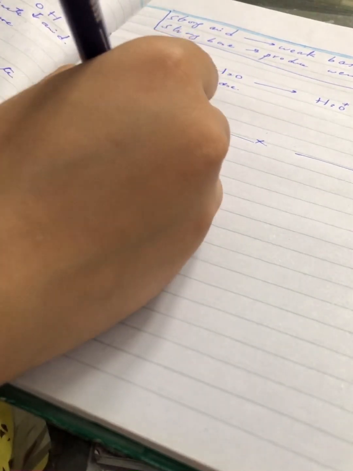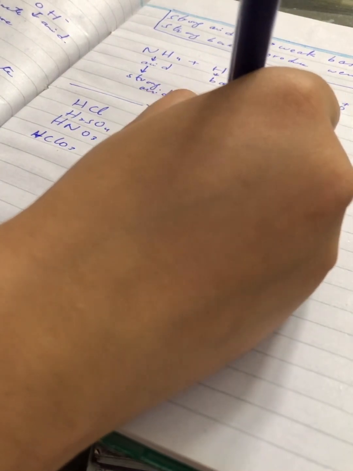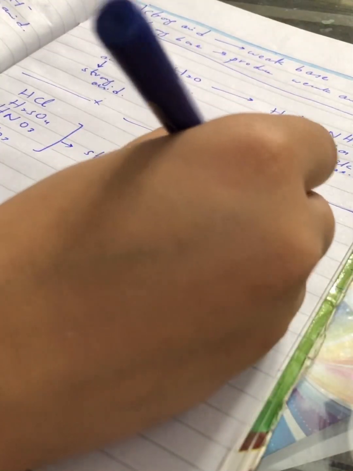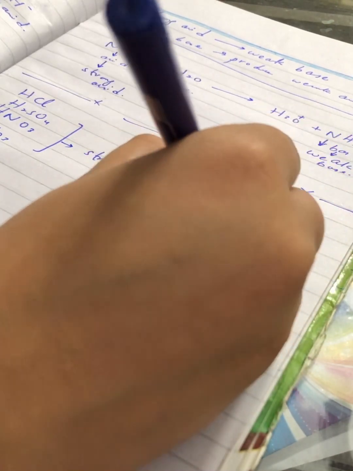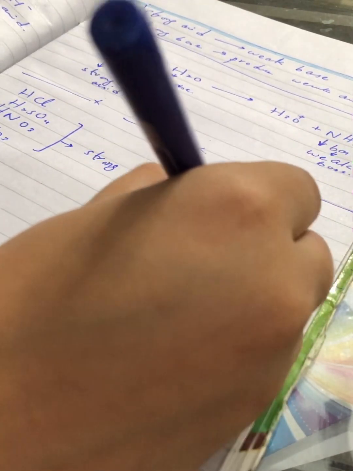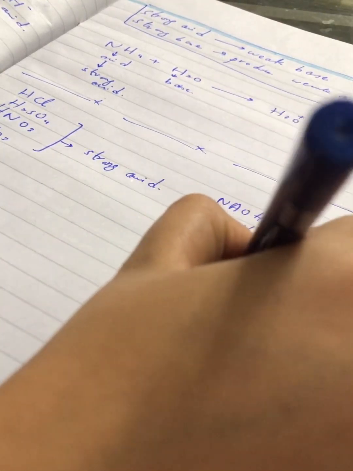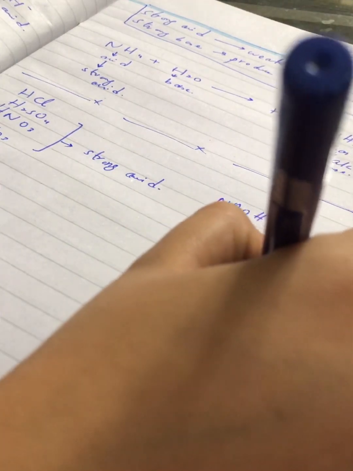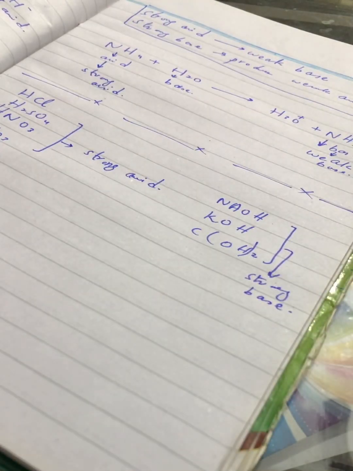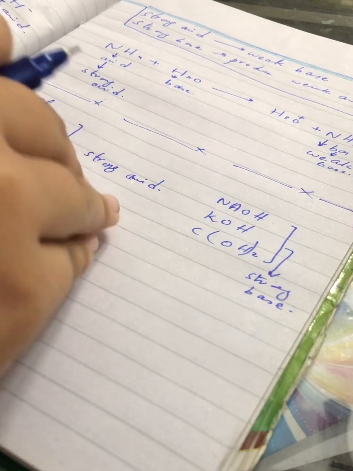HCl, H2SO4, HNO3 and HClO3, these are the strong acids. And NaOH, KOH and Ca(OH)2, these are the strong bases. So that was all about the Bronsted-Lowry theory. In the next video we will discuss the strength of acids and bases.